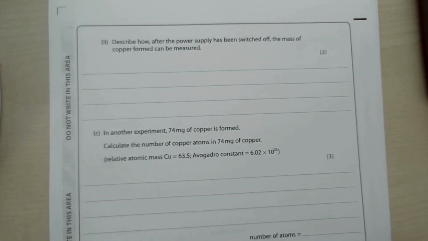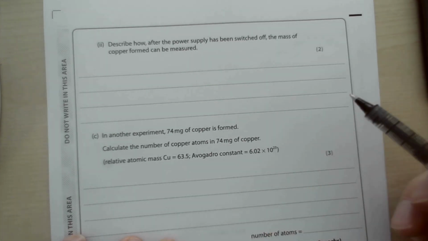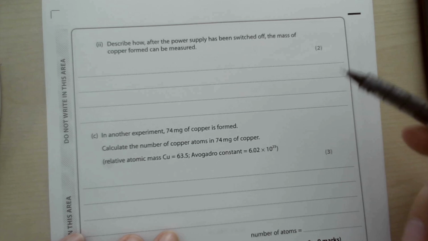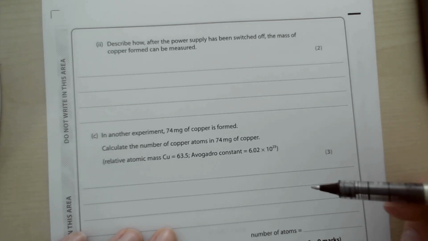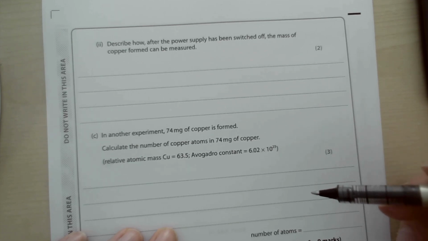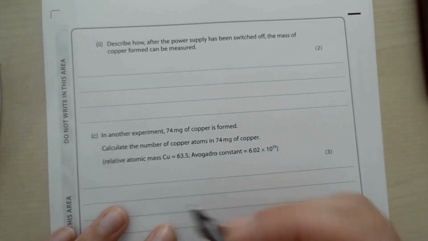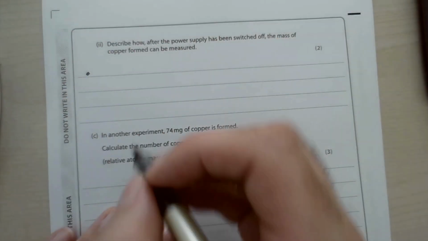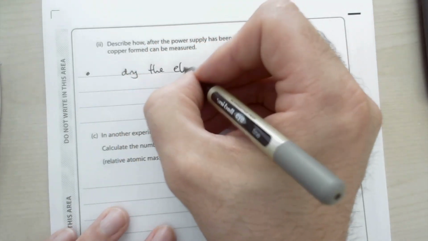Okay, part 3. Describe how, after the power supply has been switched off, the mass of the copper formed can be measured. So remember when we did this, we measured the mass of the electrode before, then at the end of the experiment we rinsed and dried the electrode, and then we measured it again and subtracted the difference. So here's where your marks come in here. The first one was for dry the electrode.